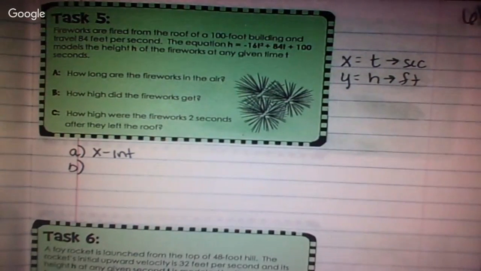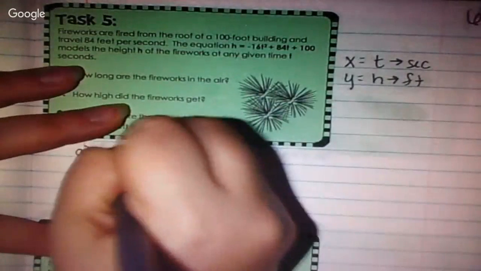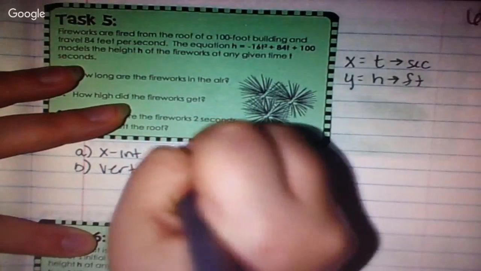Part B, how high did the firework get? Vertex. What am I looking for if I'm looking for the height of my vertex? My Y. So I'm looking for the vertex and I'm looking for Y.